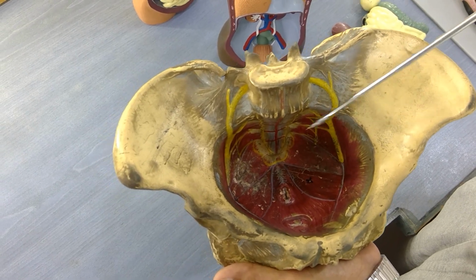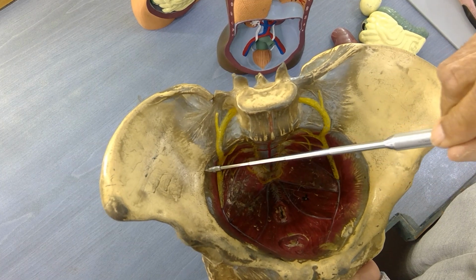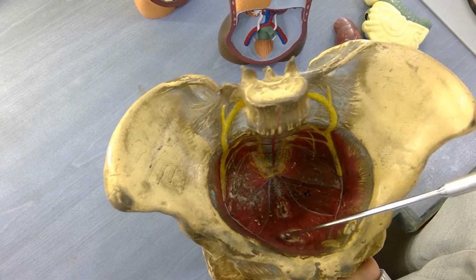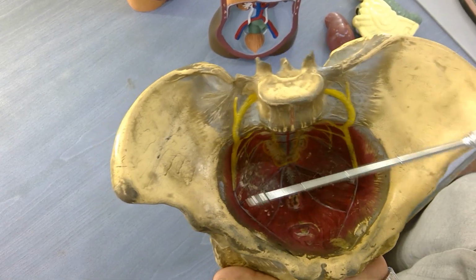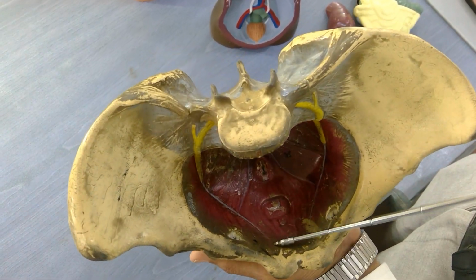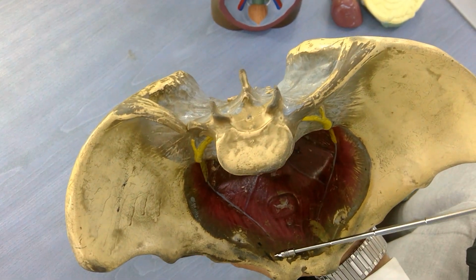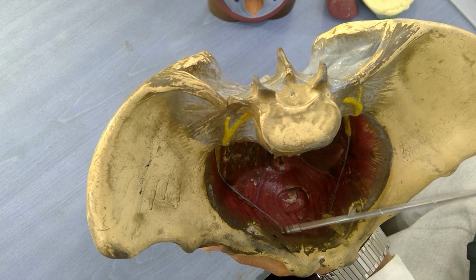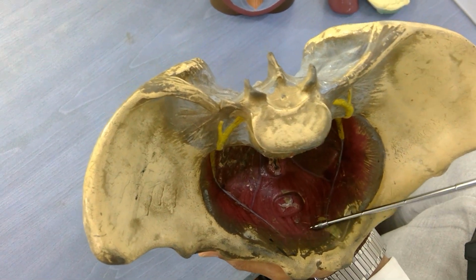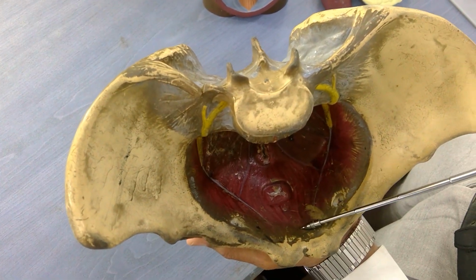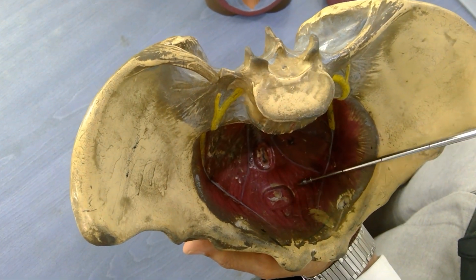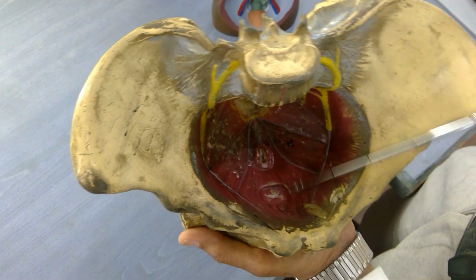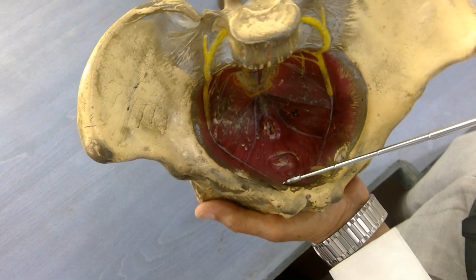Iliacus muscles are over here. The true pelvis is below the pelvic brim and goes up to the pelvic diaphragm, which is the levator ani. The anterior muscles are attached to the pubic bones, and these muscles are part of the levator ani. They are known as the pubococcygeus and puborectalis muscles. We'll come to this in a minute. So the anterior boundary is very shallow.